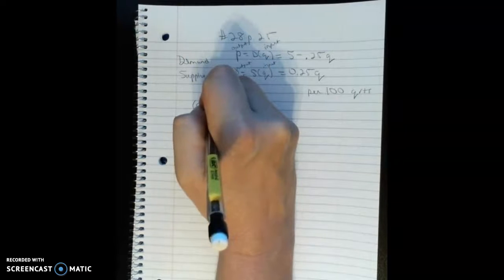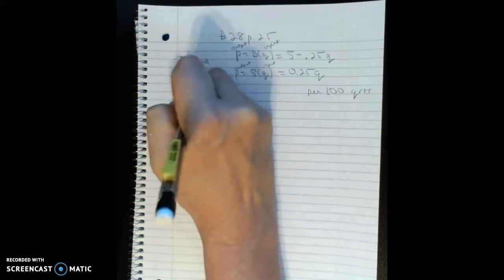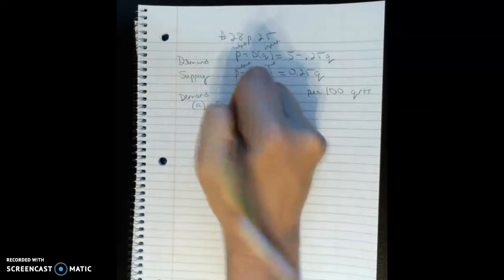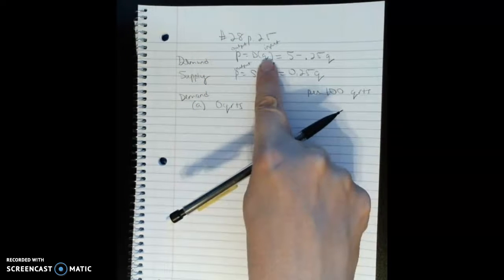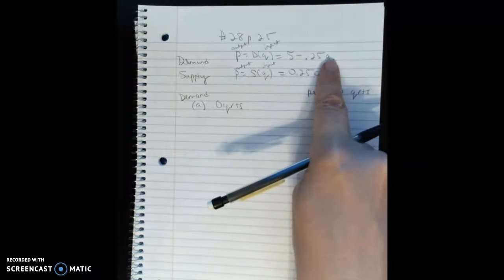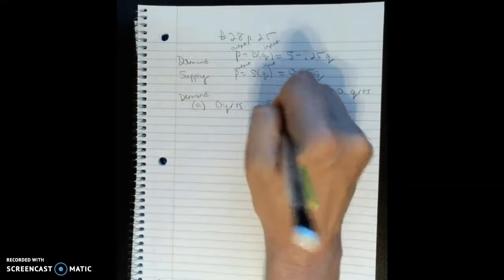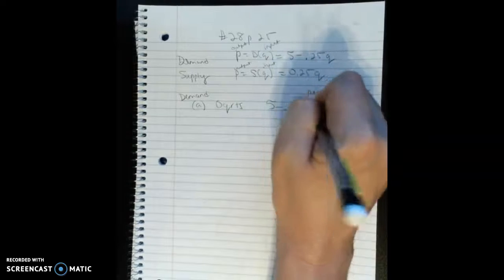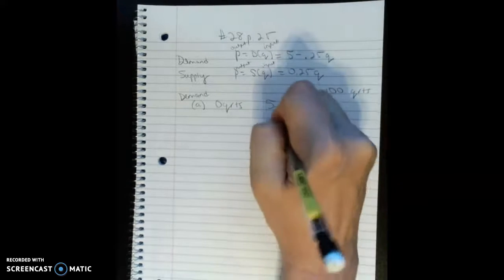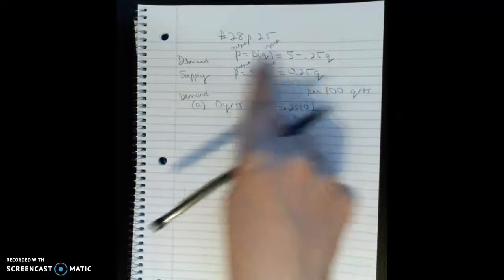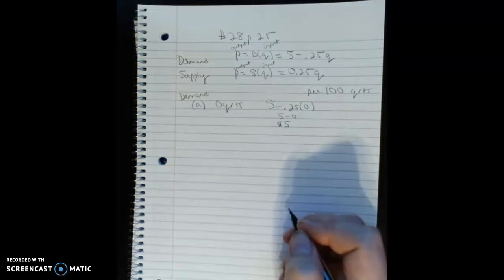what if you have 0 quarts, and what are we dealing with here? We are dealing with the demand function, so that tells us we're using the top one. You can tell quarts is input, so you're going to shove input into the demand function. And so 5 minus, and you're just going to do order of operations here. Multiplying by 0 gives you 0. 5 minus 0 is 5. And then your output when you shove in input is price. So that would be $5.